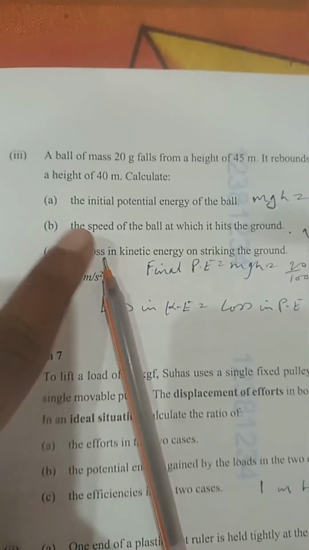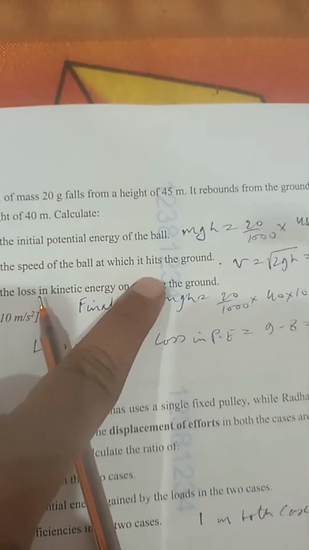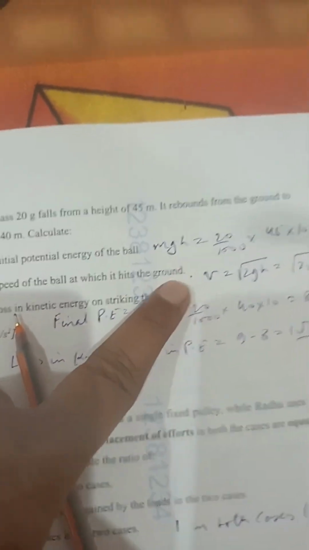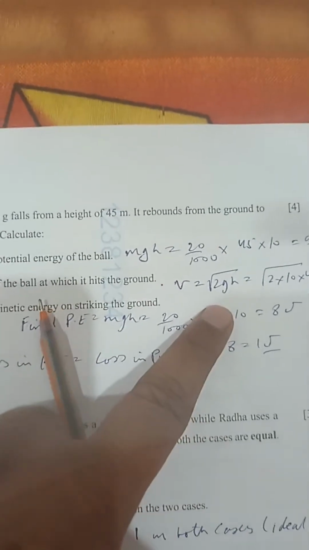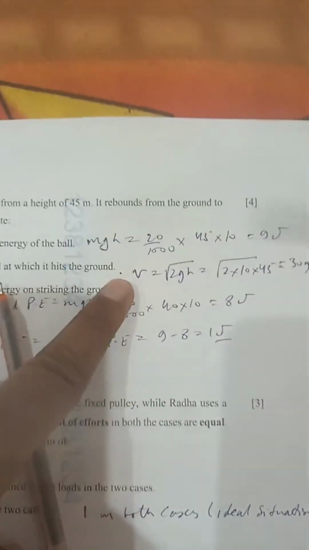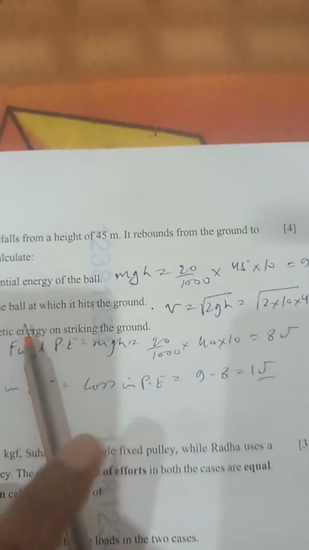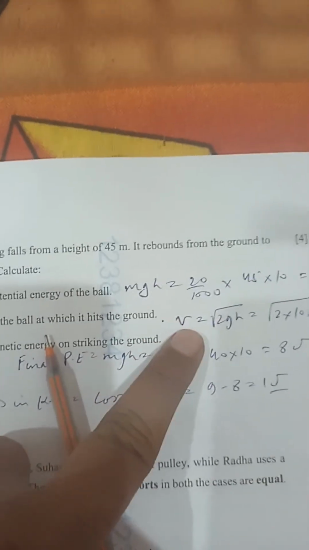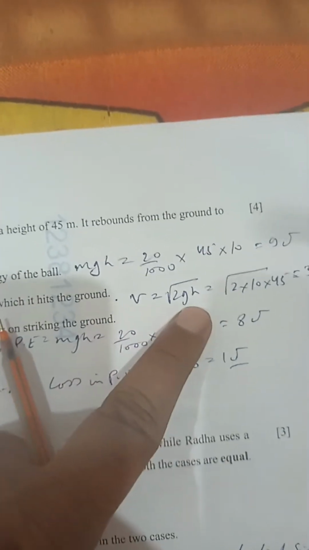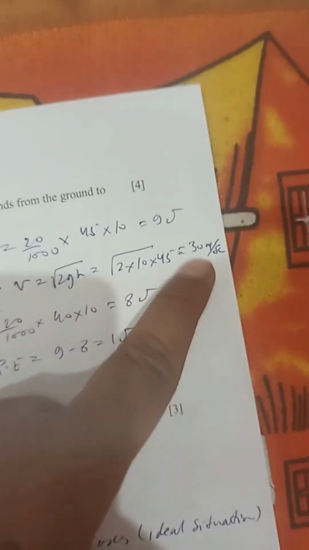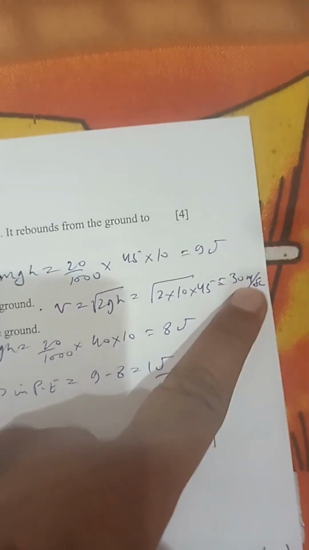Now in the second part, speed of the ball at which it hits the ground. So when it hits the ground, it has maximum kinetic energy, and that is equal to maximum potential energy, that is half mv square equals mgh. So from here we get v equals under root 2gh, and on solving this we will get v equals 30 meter per second.